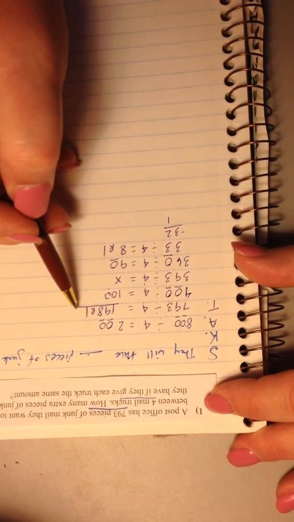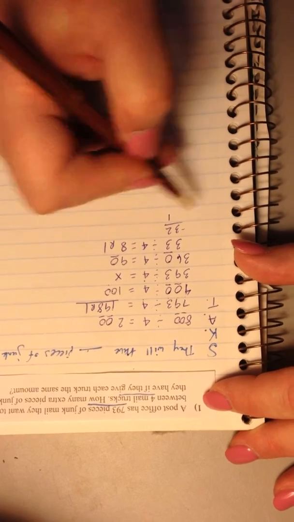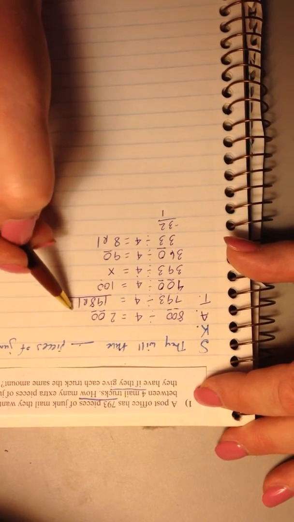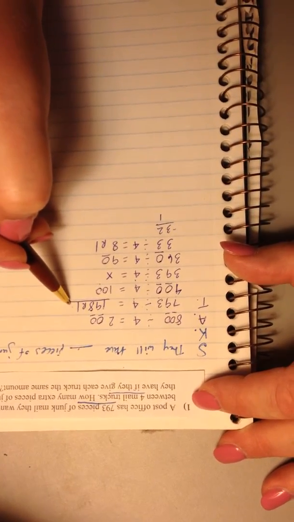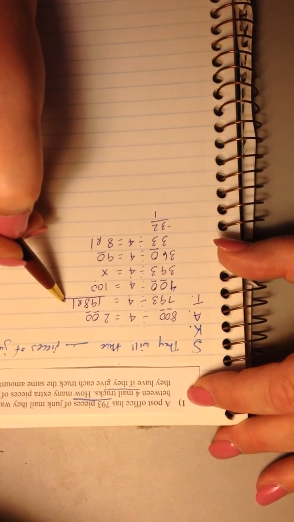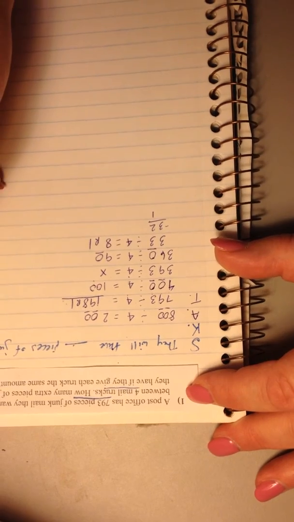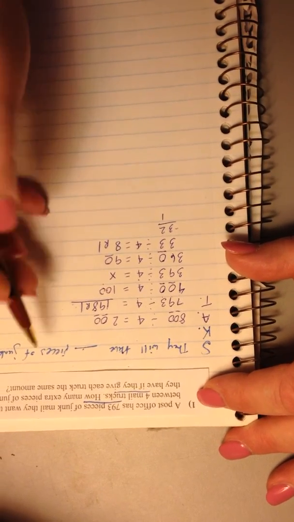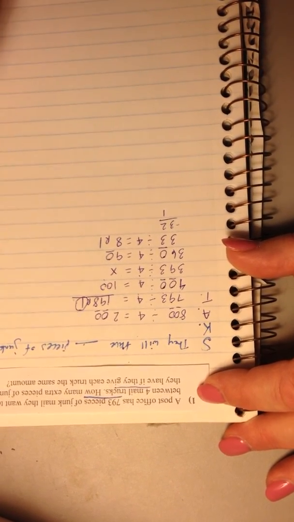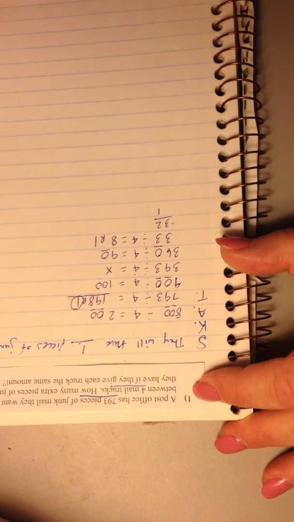Now I need to examine my answer, to see, is this number somewhat near my estimate? And I see that it is. So now I need to answer my question. They will have blank pieces of junk mail. And I know that this is what they will have left over. So they will have 1 piece of junk mail left over.